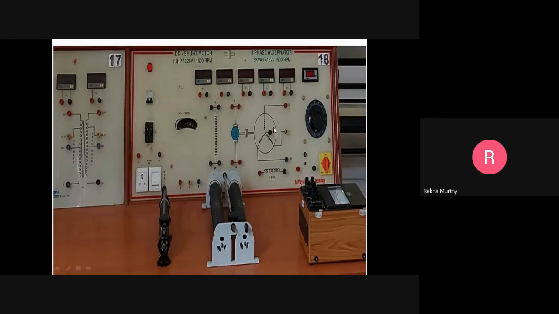Then also we can see that this is a stator arrangement, which will have the U, V, W terminals, and the field winding is for the rotor connection, and these two connections are the positive and negative DC supply. Also on the board there will be a DC voltmeter and ammeter, and these are all the AC ammeters and voltmeters.